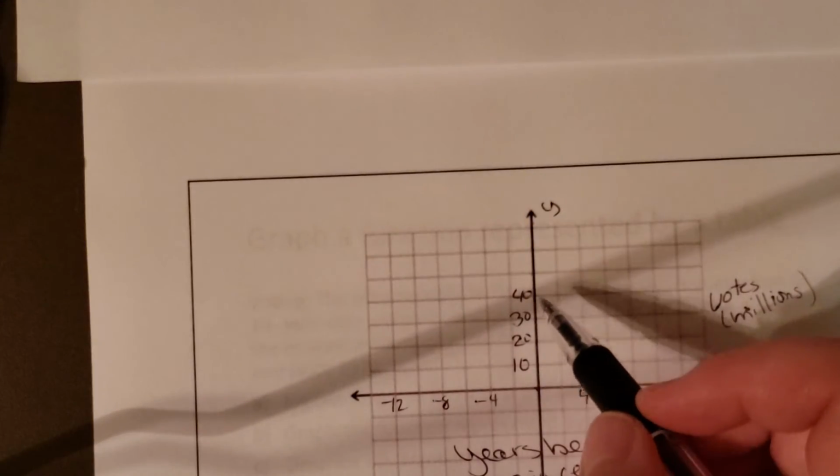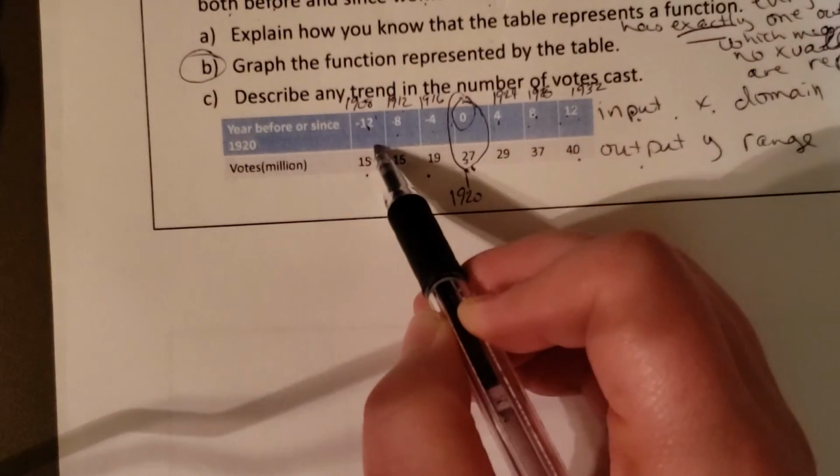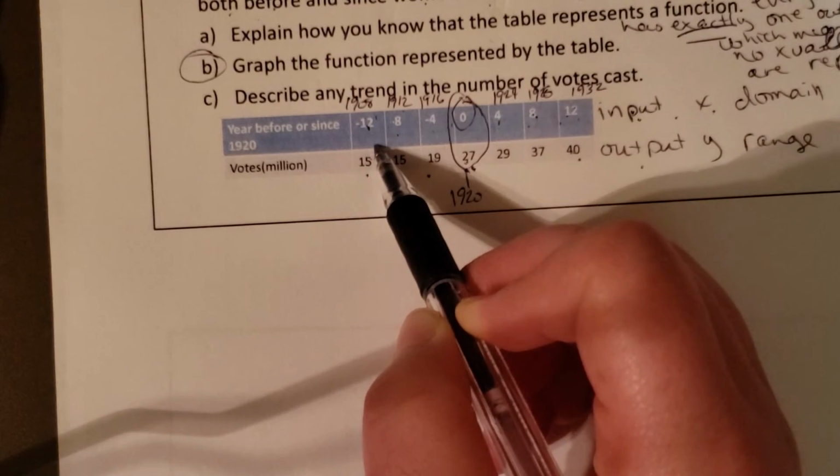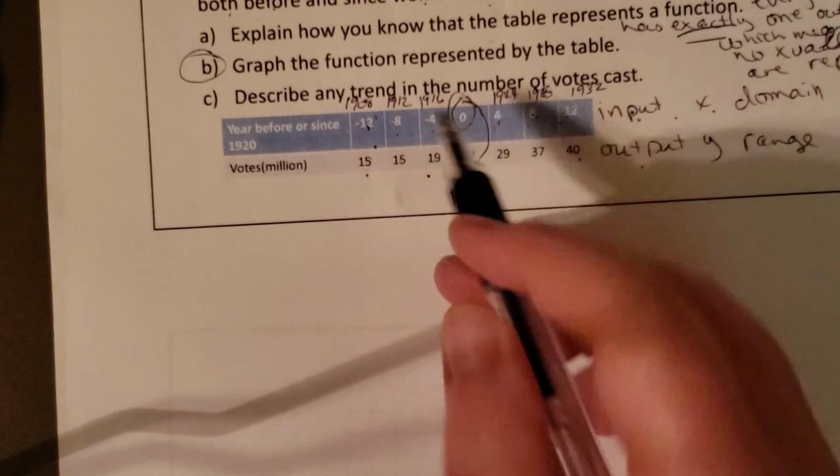So let's take a look. Our first ordered pair, -12, 15. So -12, 15 is where on the graph?